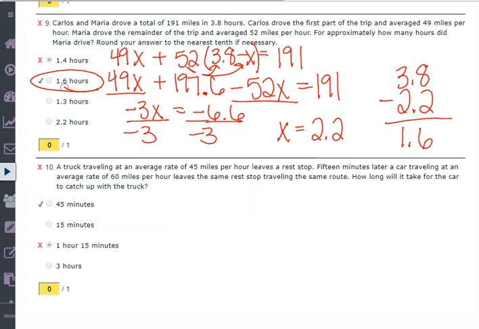So this problem gets set up similar to the last two, except because we're trying to find out when one car will reach another car, their distances here are going to be the same. So instead of before where we were looking at Carlos plus Maria was 191 miles, this time we don't know the distance, so we're going to set them equal to each other. So we're going to do the truck, then the car on the other side. The truck is traveling at an average rate of 45 miles per hour. We're going to do the distance, the rate times the time, which we don't know, x.